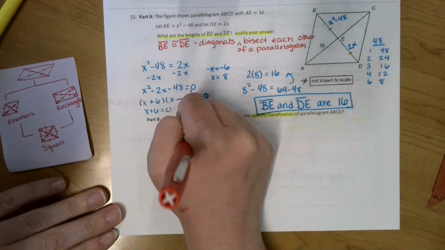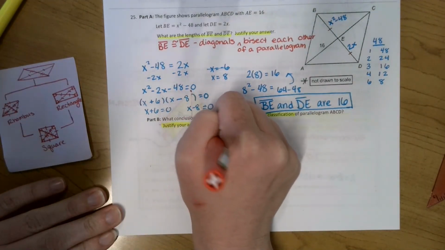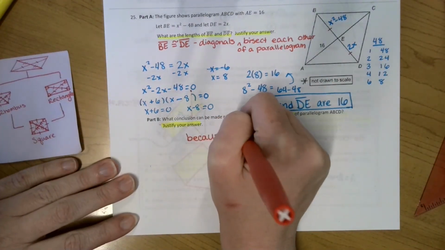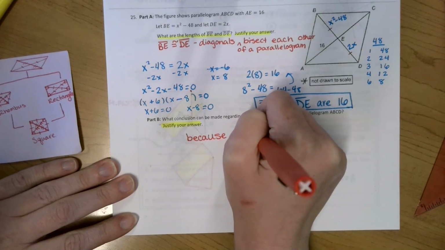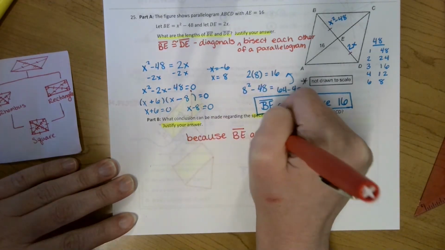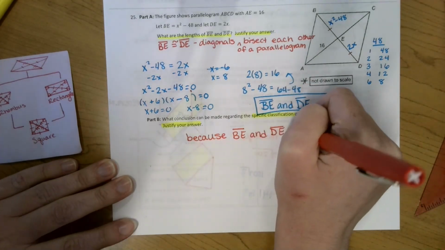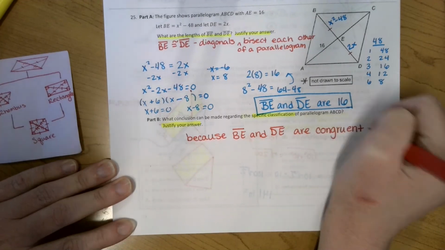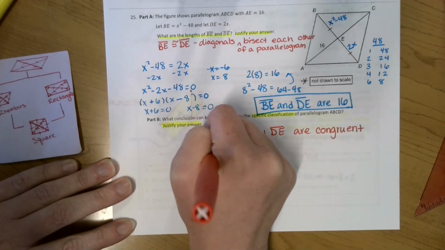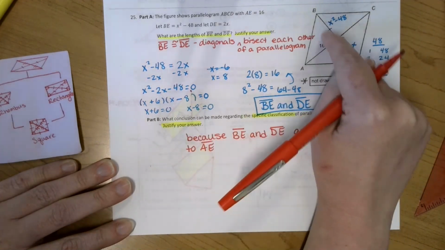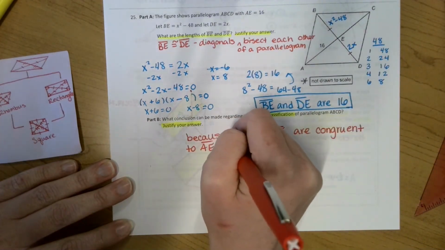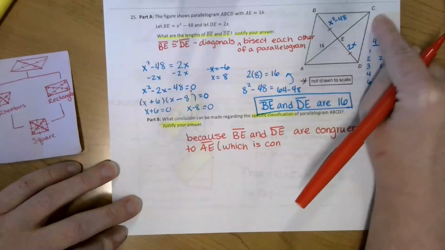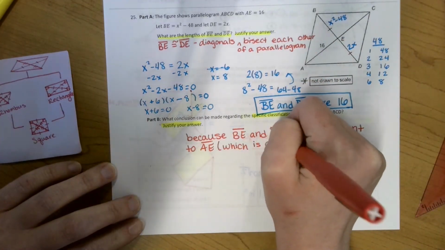And what we're going to say is because BE and DE are congruent to AE, because this is 16, this is 16, this is 16, which is congruent. AE is going to definitely be congruent to CE because diagonals bisect each other.